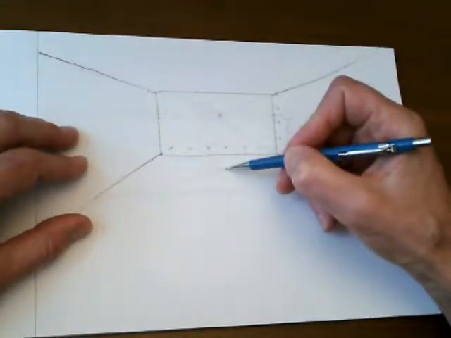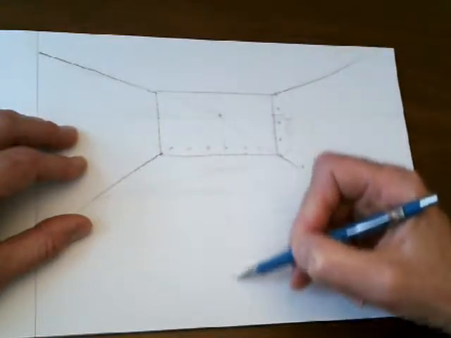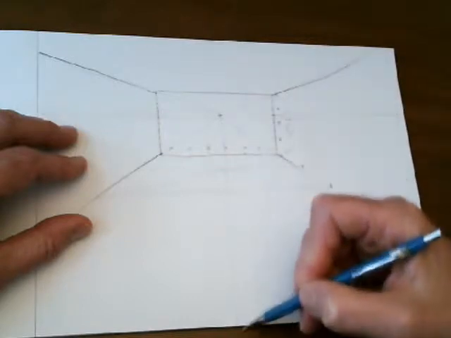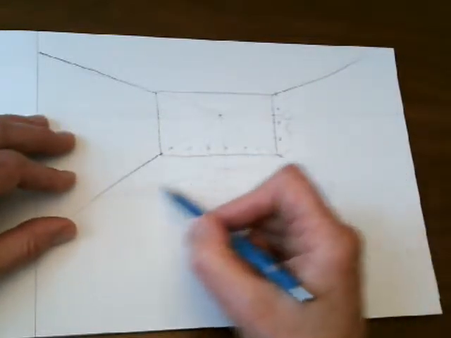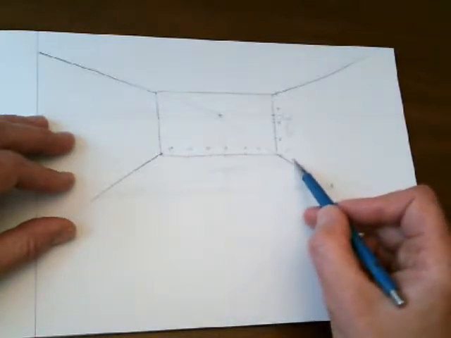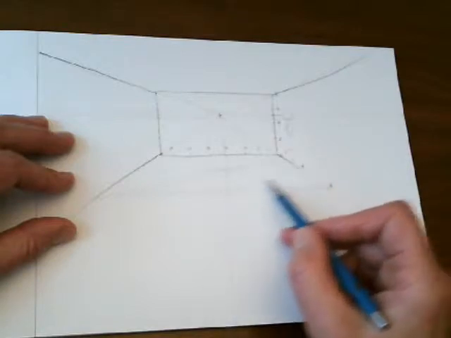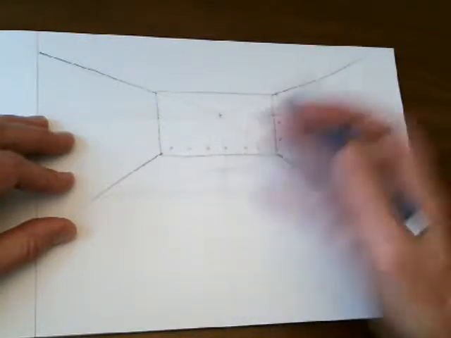I can go from this X in the center of the room and this vanishing point to divide that, and then I can X off this box to find a 2 foot, and I can X this box if I want to find 6 foot, and these should be getting gradually bigger as they come out.